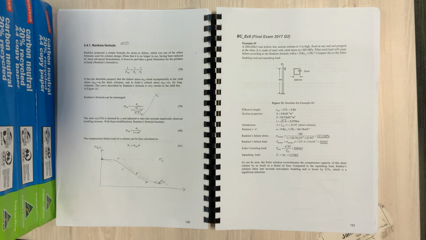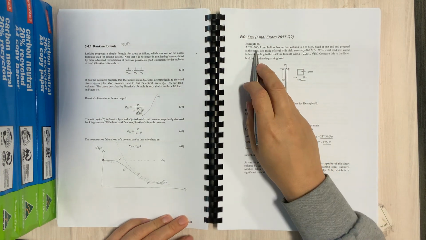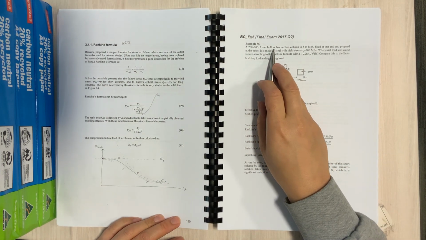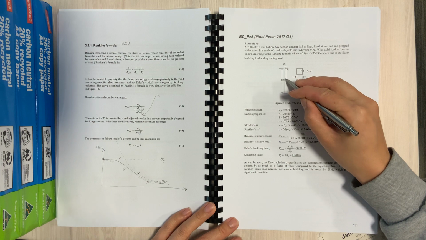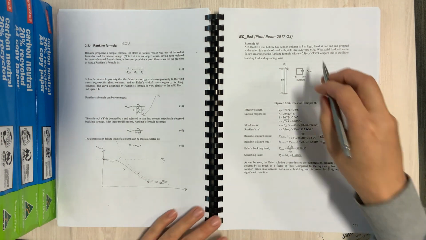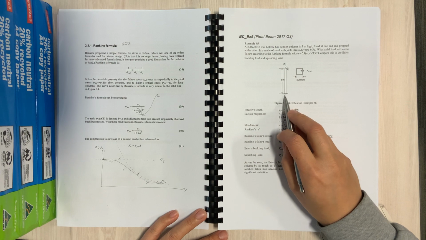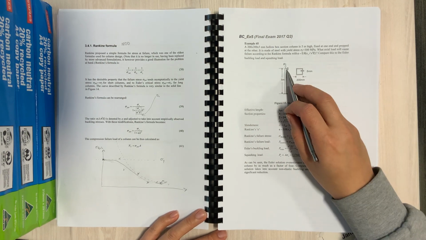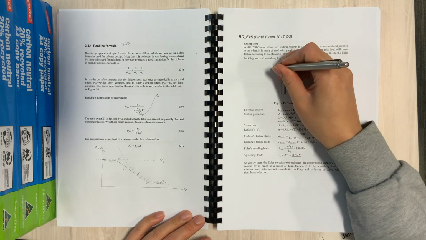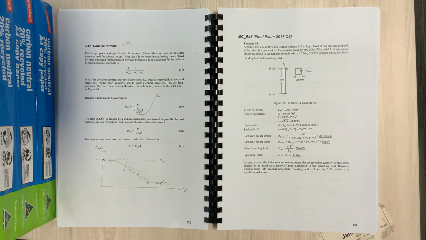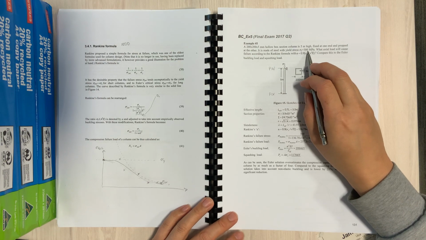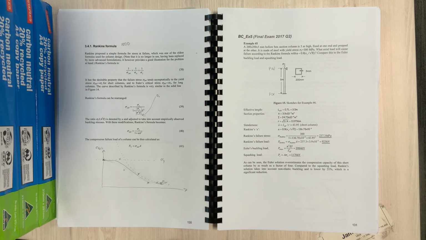So let's have a look at a design example. Example number 5. A 200 by 200 by 5 mm hollow box section is 5 meters high. So here is your column, 5 meters high. We've fixed the column at the base, and we've propped the column at the other end, which you can see there. So you've got your pin condition there, and your fixed condition at the bottom. It's made of steel. The steel has a yield stress of 300 megapascals, or 300 newtons per millimeter squared.